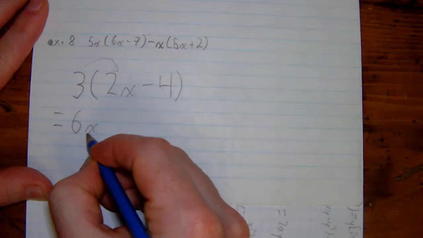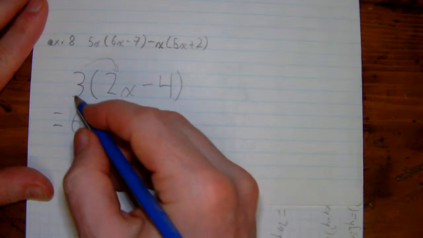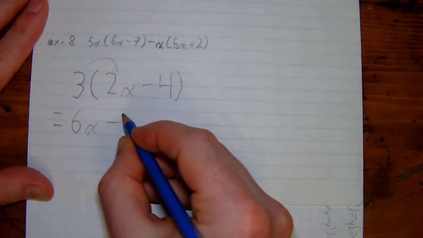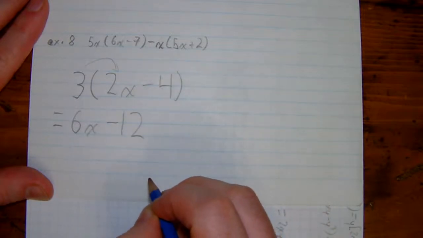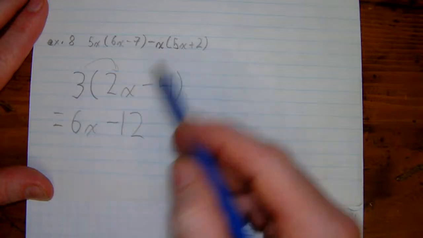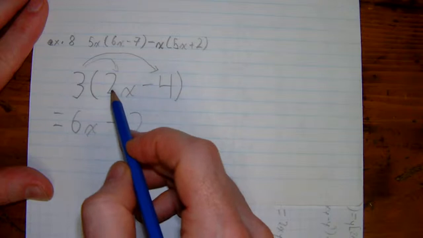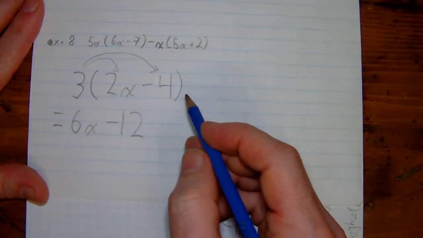X just stays x because there's nothing to multiply it with. Oh, good. Thanks, Nina. And then 3 times negative 4 is negative 12. So straightforward. This reminds us how to do our distributivity. We take whatever's out front and we multiply it by each of the terms in the brackets.